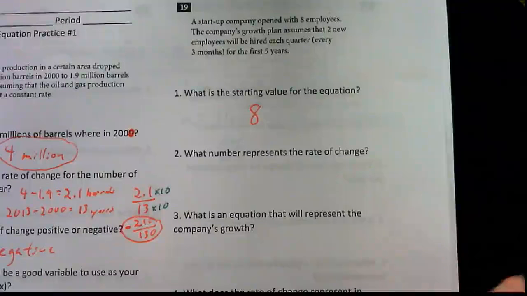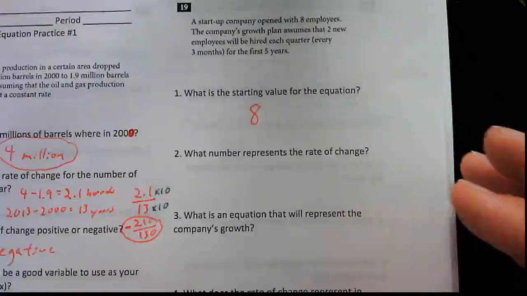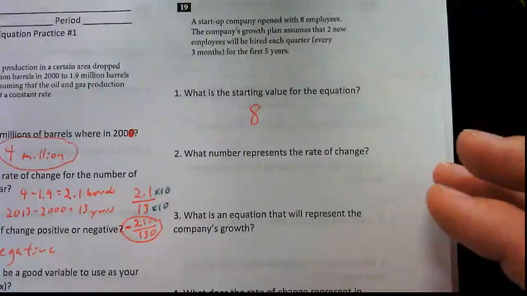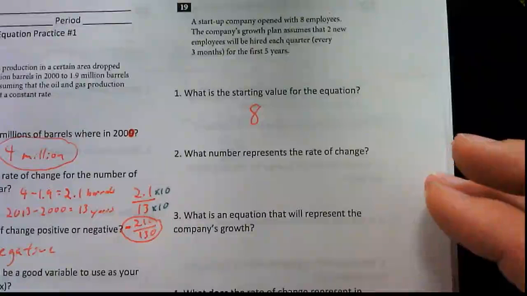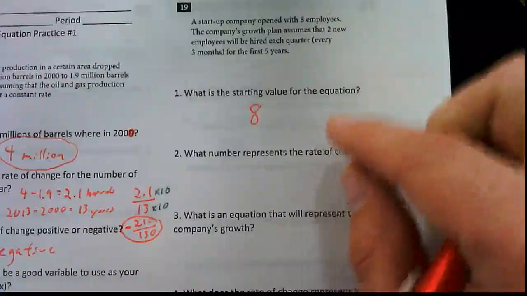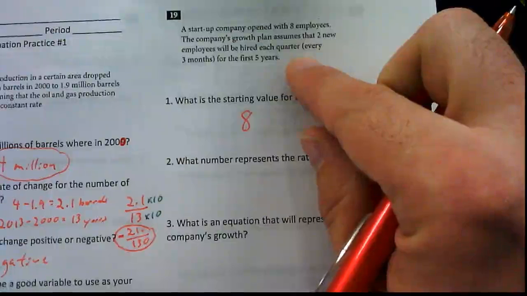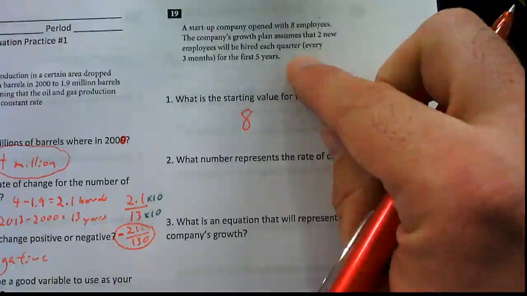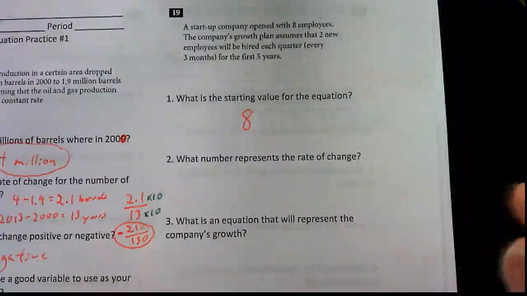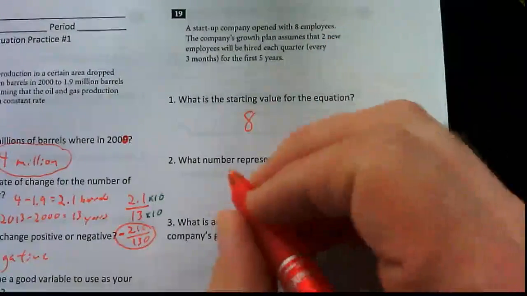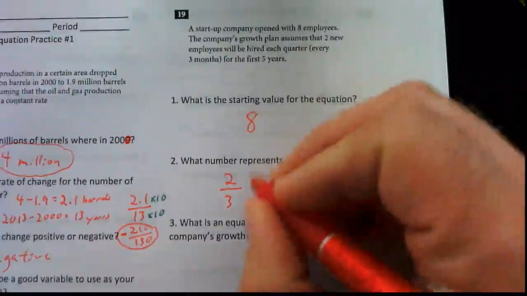Both of those are part of the rate of change, because the rate of change is comparing 2 values, right? Your slope compares 2 numbers, your x and your y. You need 2 pieces of data in order to do a rate of change. You need a number per something else. Here, we're talking about the number of employees added per every 3 months. Now, there are multiple acceptable ways to write this, because in this case, if we're talking about monthly, we could say that there are 2 new employees for every 3 months.